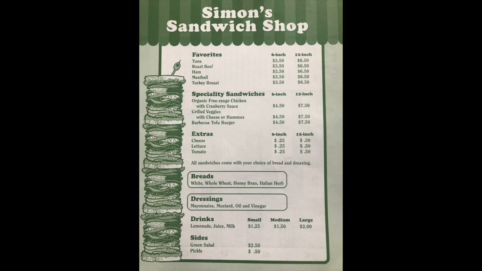All sandwiches come with your choice of bread and dressing. Breads: whole wheat, white, honey bran, Italian herb. Dressings: mayonnaise, mustard, oil, and vinegar. Drinks: lemonade, juice, milk, small, medium, large. Sides: green salad, pickle.